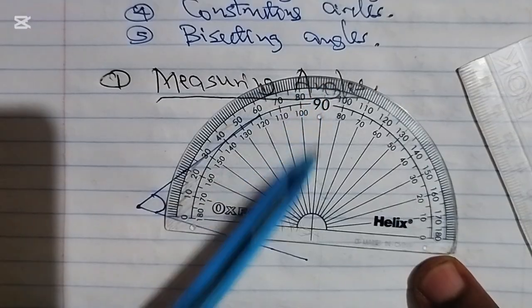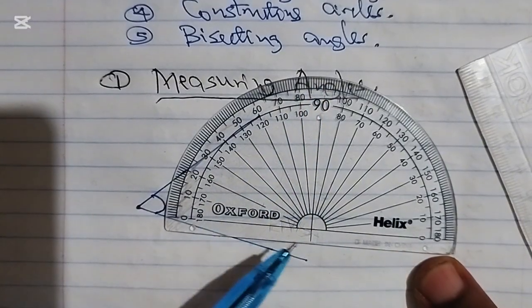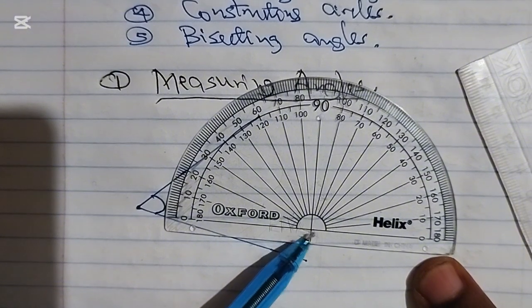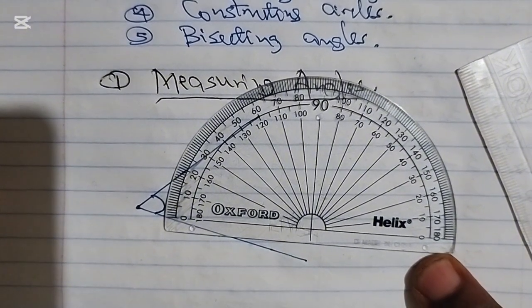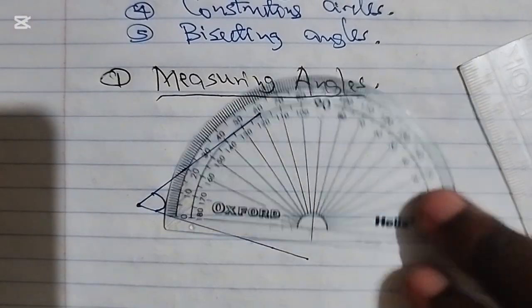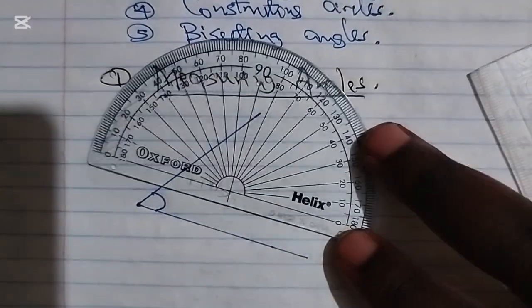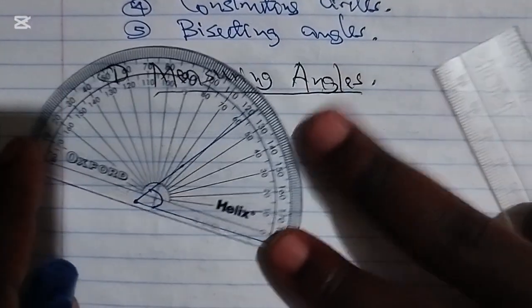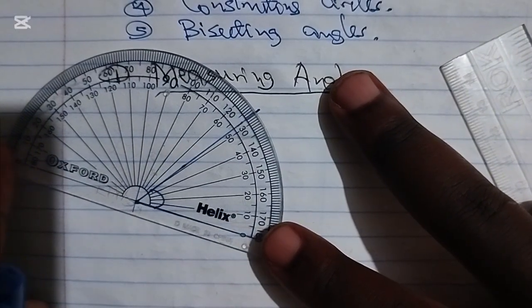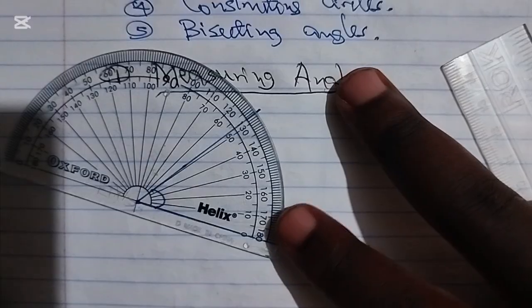The vertical line and the baseline intersect at some point here. That point where those two lines intersect is what's called the center of your protractor. So when you are measuring an angle, dear learners, you make sure that the center of your protractor is at the intersection point of those two lines, like that.